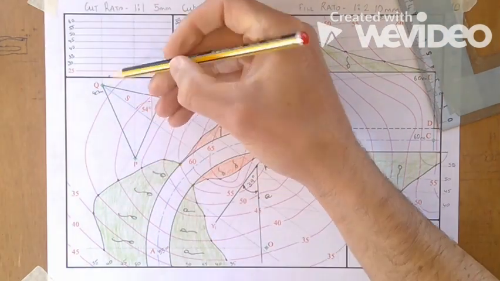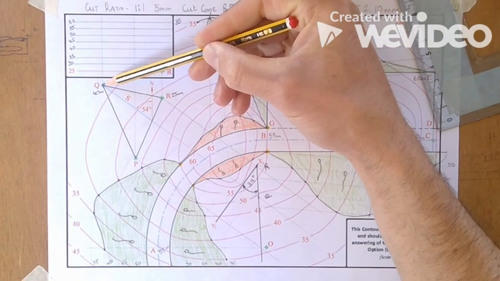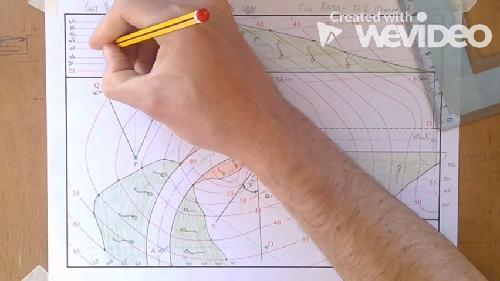Okay, so to find Q, then we need to go up to the 40 meter line, and there's point Q.